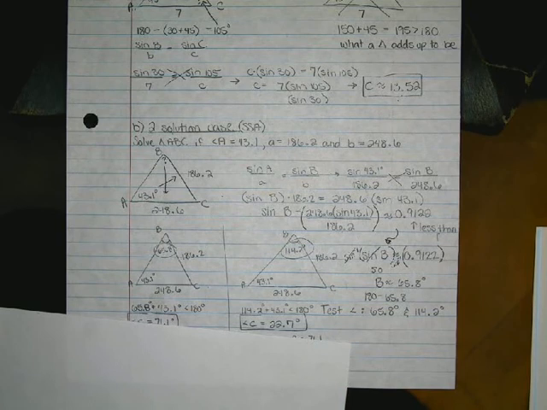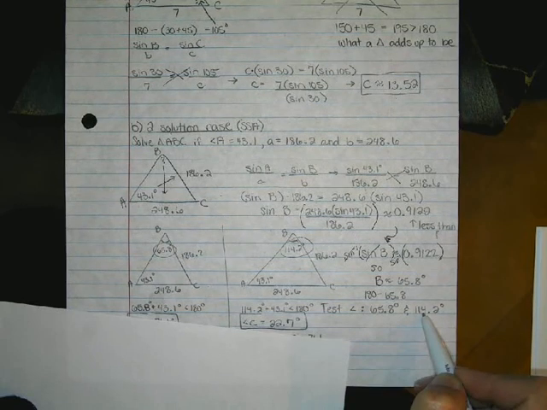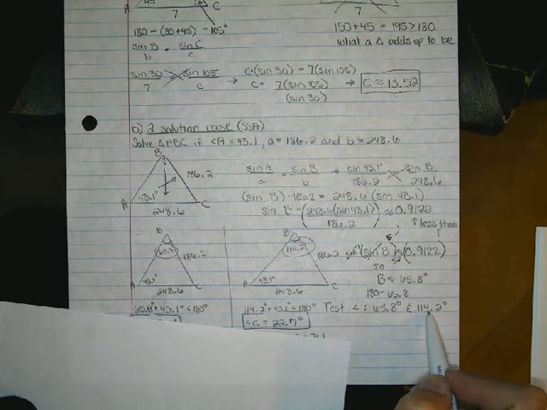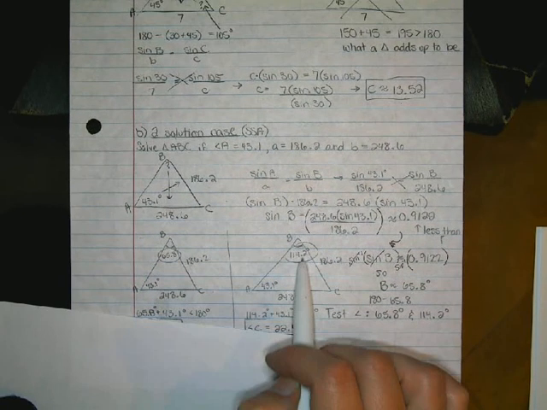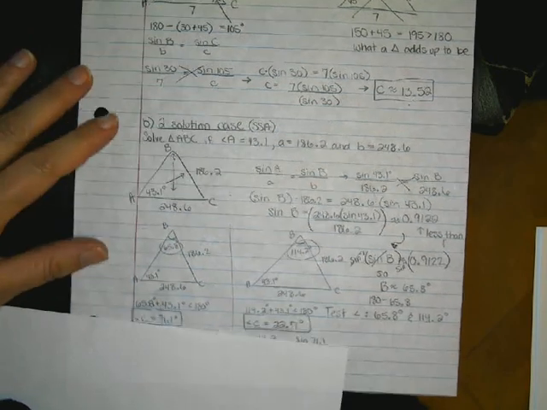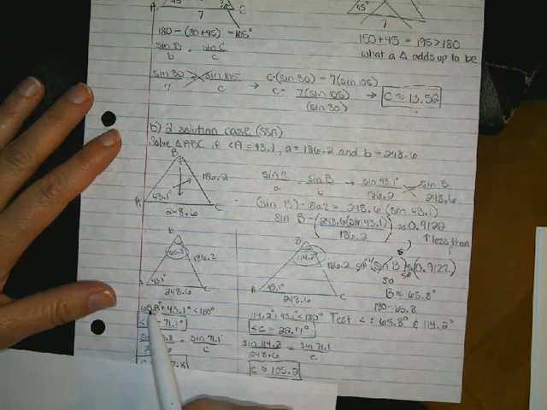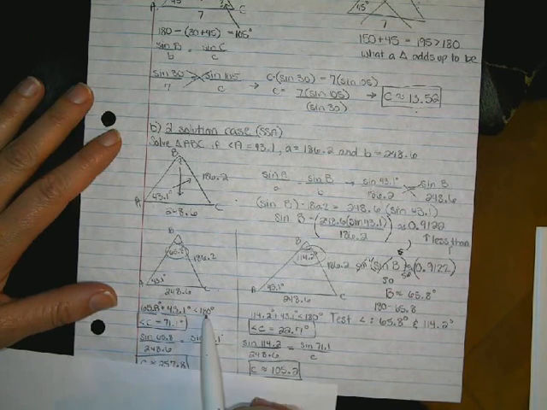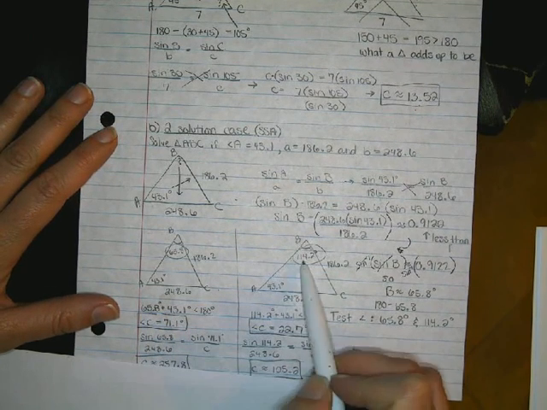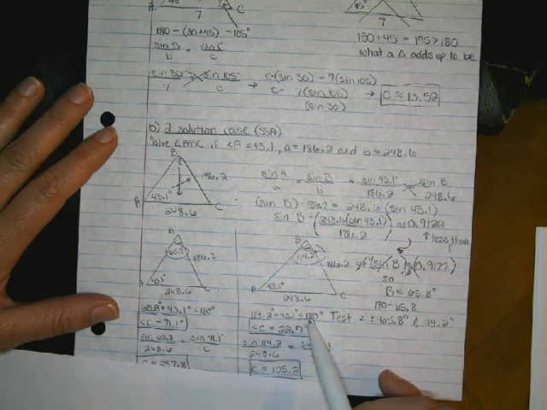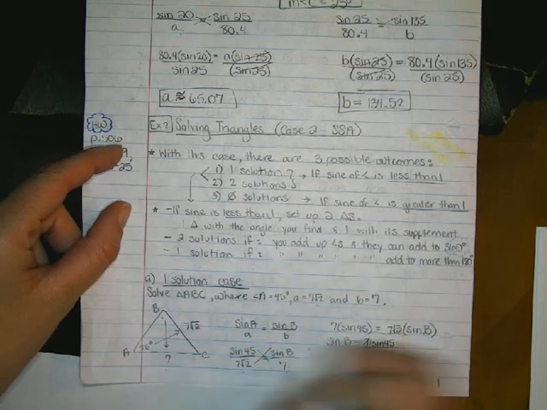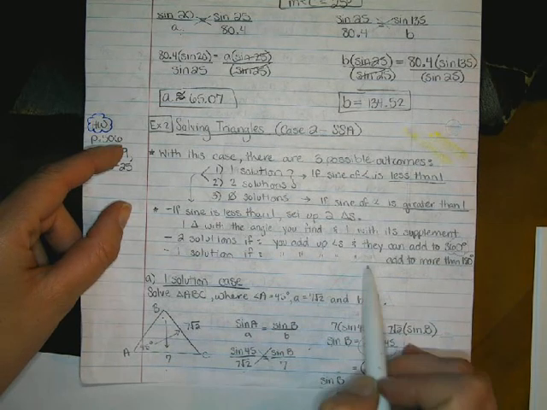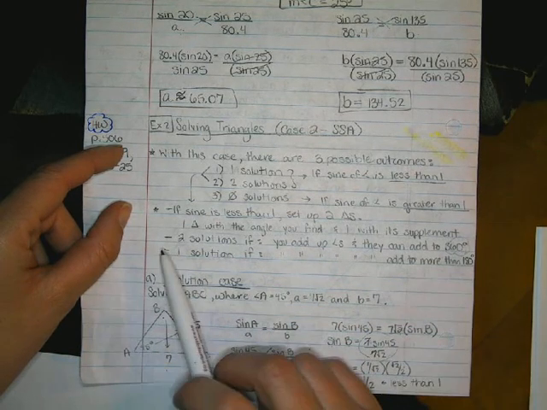So we're going to test these 2 angles. These are possible angles to be plugged in here. So that's where these 2 came from. I have 65.8 plus 43.1. That's less than 180. I also have 114.2 plus 43.1. That's less than 180. That goes back to right here. It says when you add up the angles, if they add to more than 180, that's a different story. So we're going to test both of these.